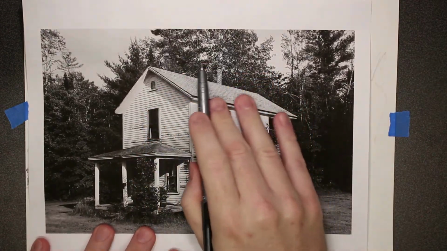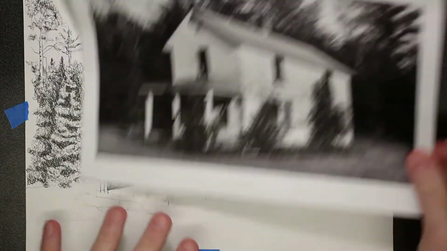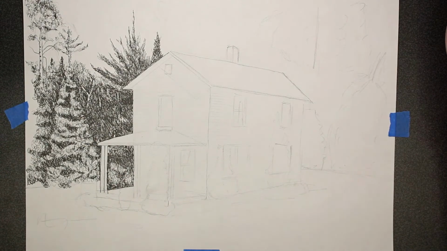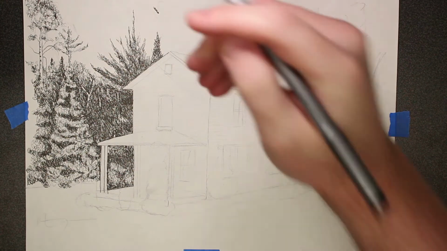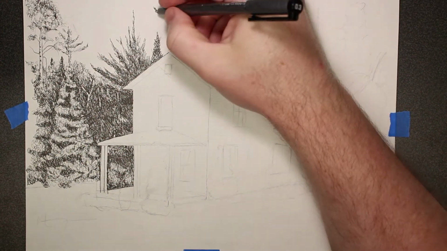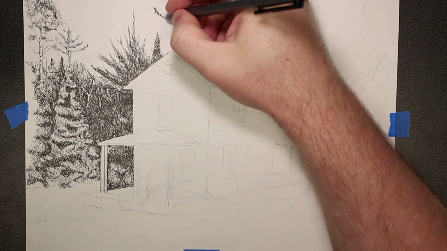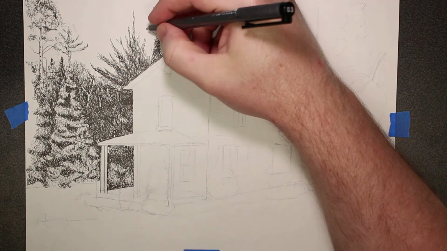So now we're going to continue on with the rest of the trees above the house. So I'm just going to go ahead and start putting in the branches of the tallest tree right above the peak of the roof.